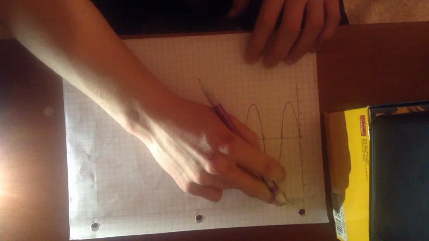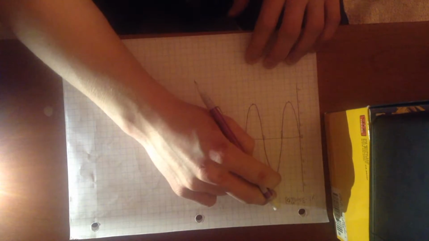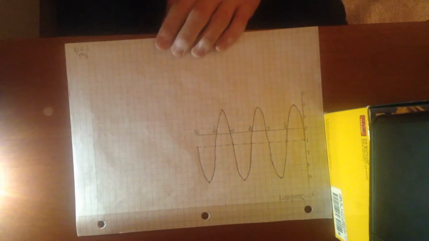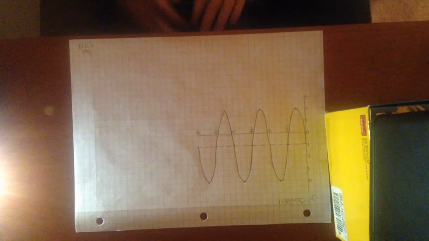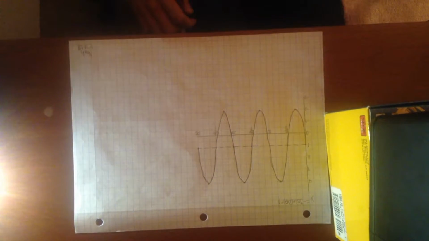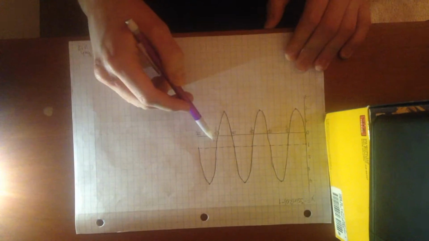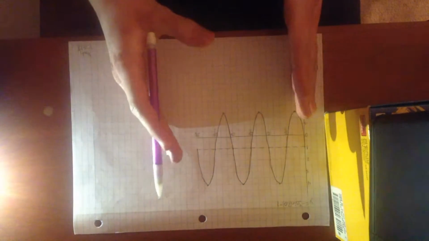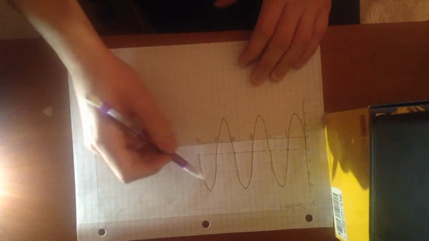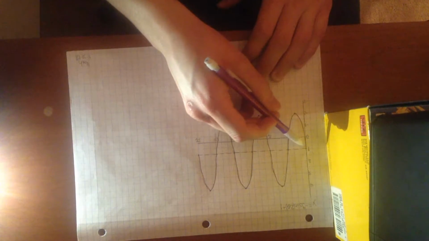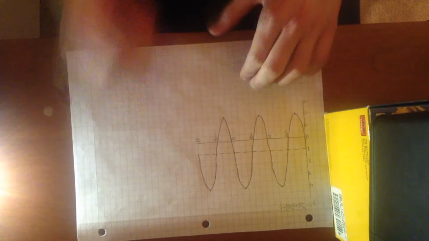But what would happen if we added a 1 to this equation? Just added plus 1. Well, this is what would happen. So now the midline is not the x-axis. It is 1, as you can see. We basically took the whole graph and moved it up by 1 unit on the y-axis. As you can see, it's the same. It's just on the 1 line now.